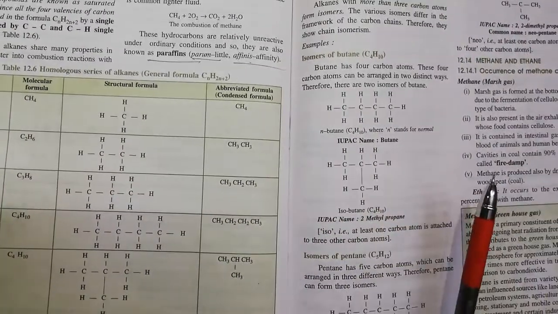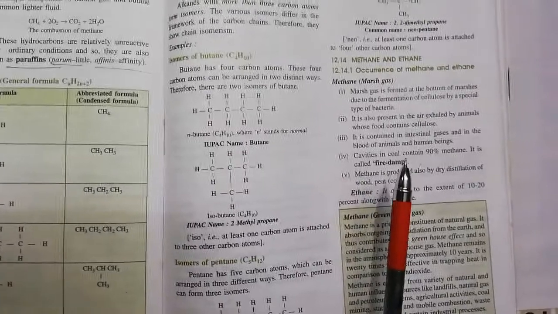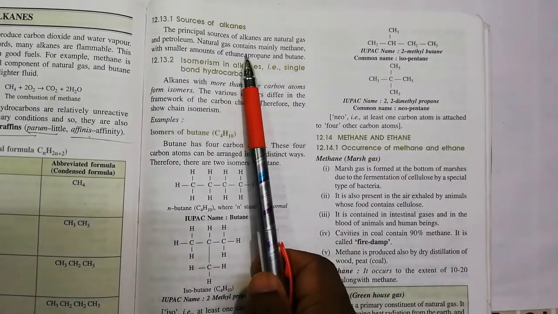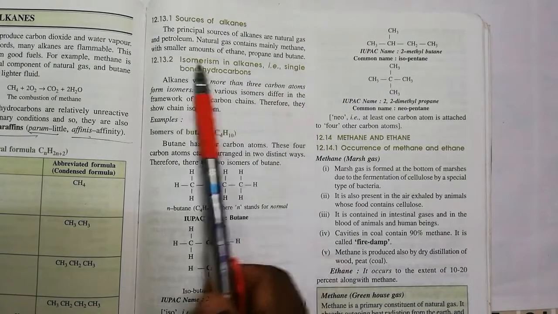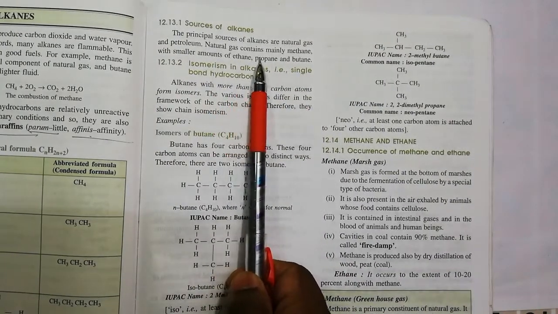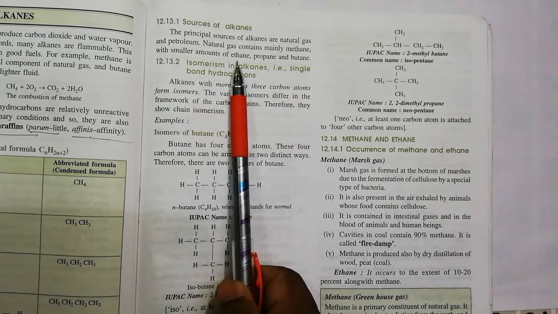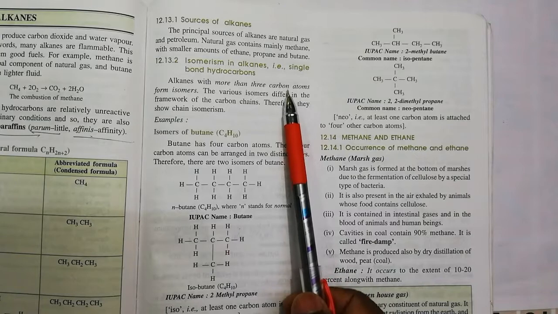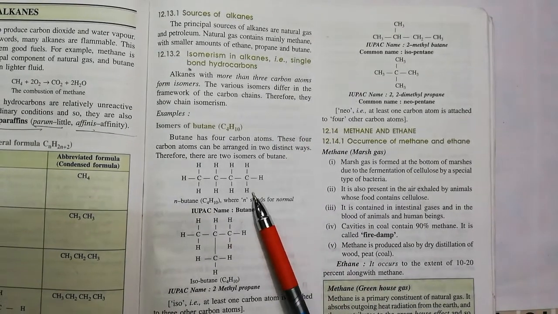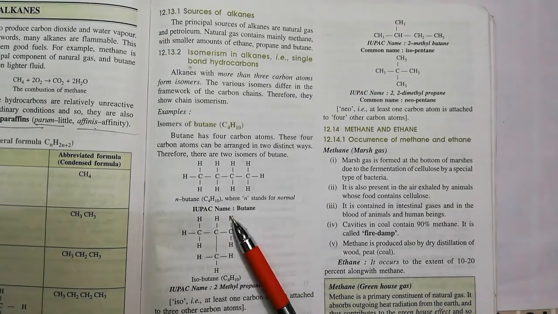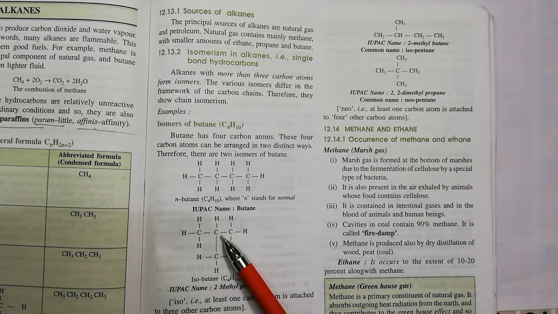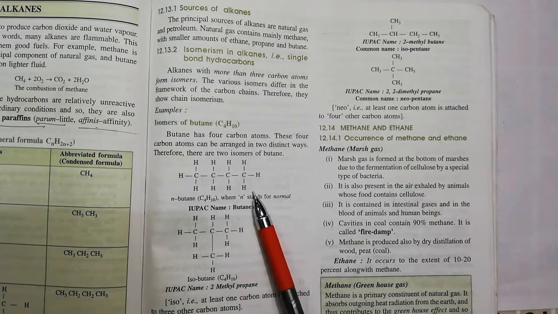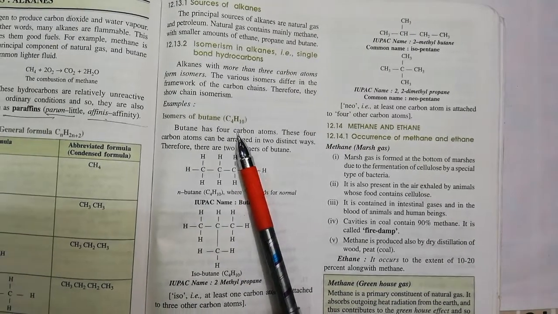So let's move to the very next page, page number 198 in your book. Sources of alkanes: the principal sources are natural gas and petroleum. Natural gas contains mainly methane with smaller amounts of ethane, propane, and butane. Now we'll study isomerism in alkanes. Isomerism is not shown up to propane, but from butane we can have isomers.